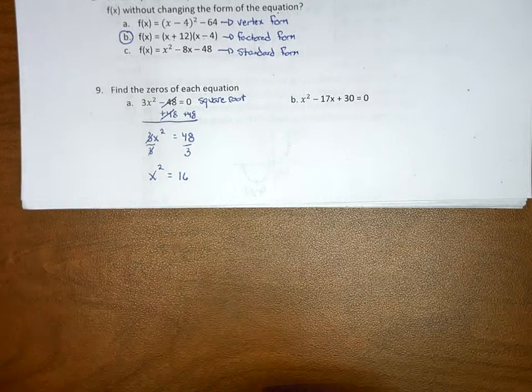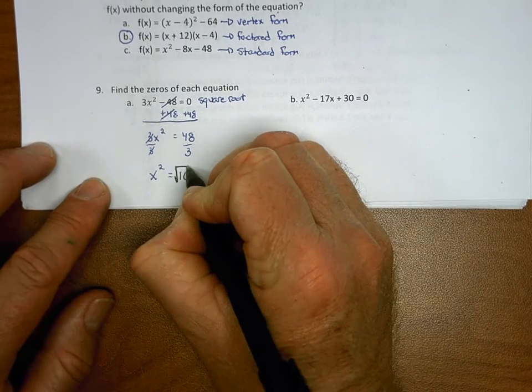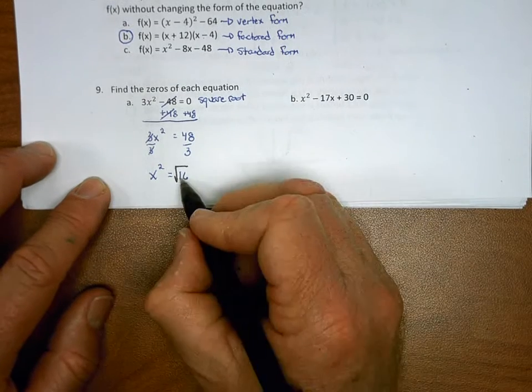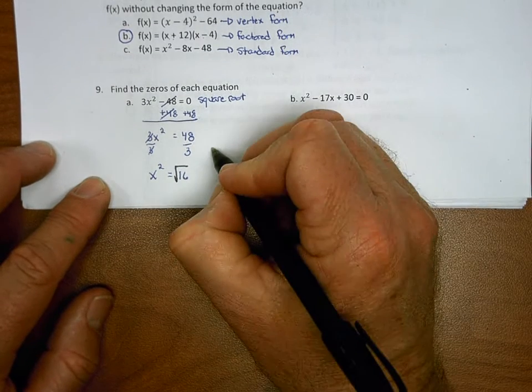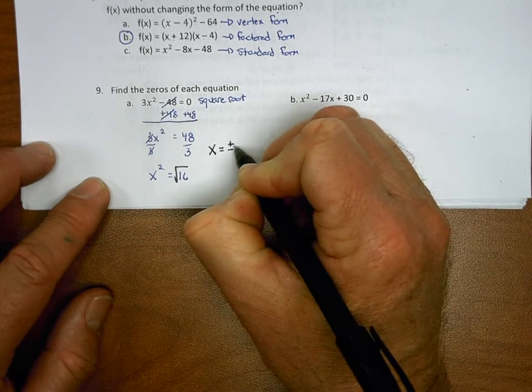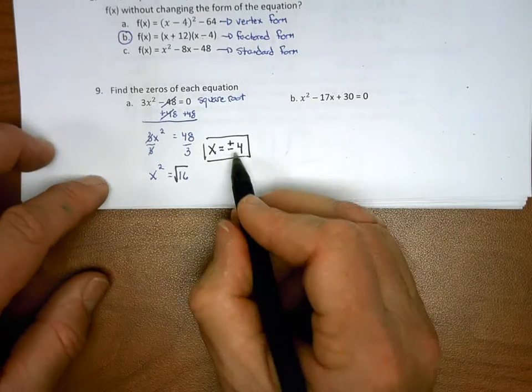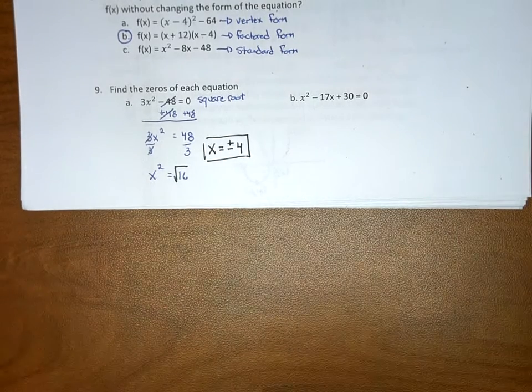And now, in order for me to find my zeros, I would take the square root. The square root of 16 would give me my answer. So what's the square root of 16? Well, it's positive or negative 4. So the answer to part A would be positive or negative 4. And you have to put both.